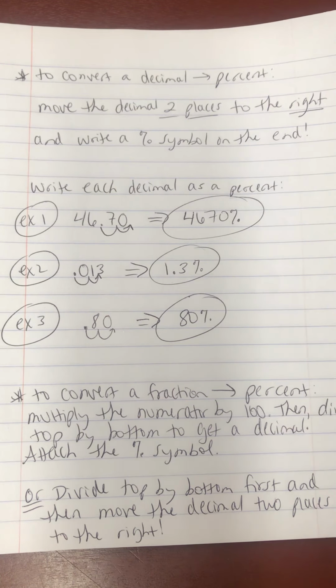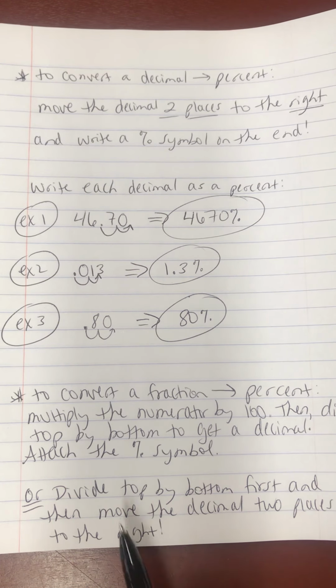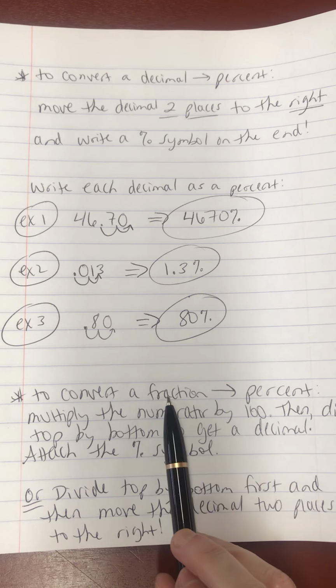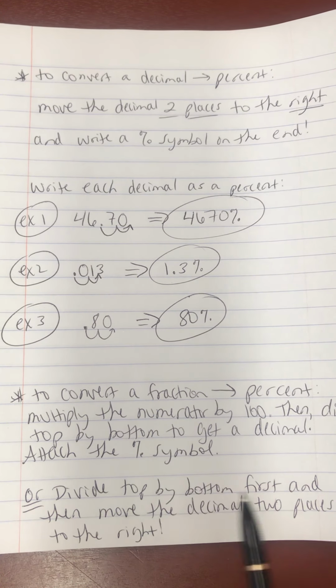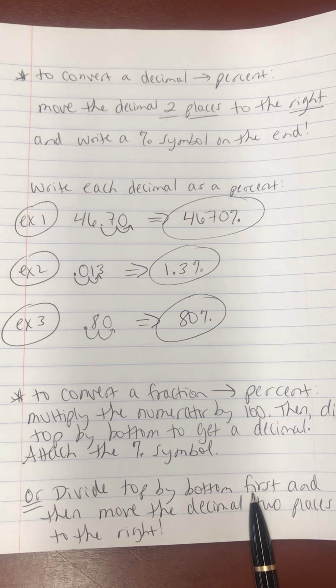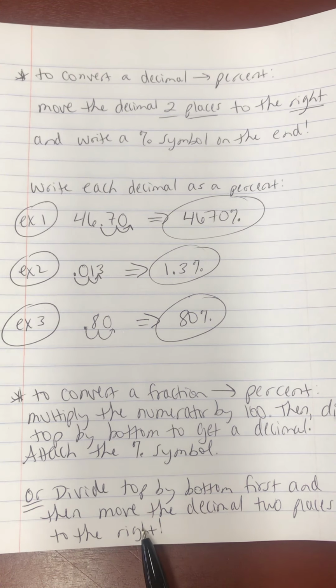You may prefer the second method. You could just take whatever the fraction is that they give you and just do numerator divided by denominator, right? Top divided by bottom. And then you just move your decimal 2 places to the right. Because what you're essentially doing there, if you're using this method, is you're converting the fraction to a decimal by dividing, and then you're converting the decimal to a percent by moving it 2 to the right.